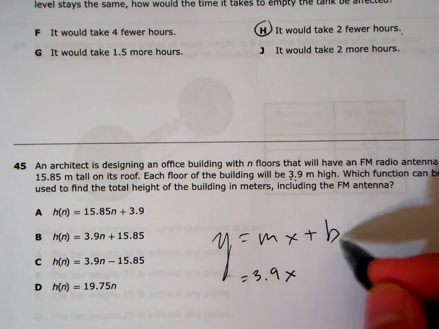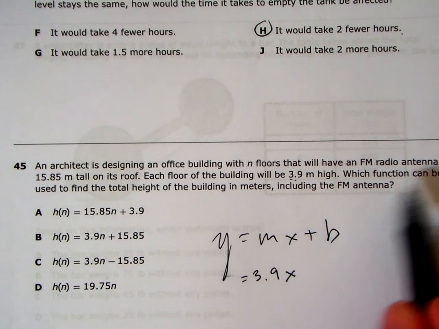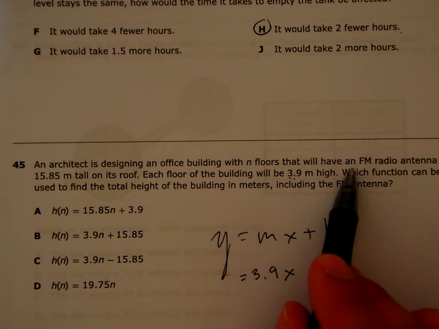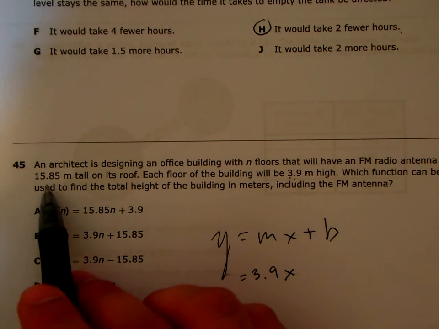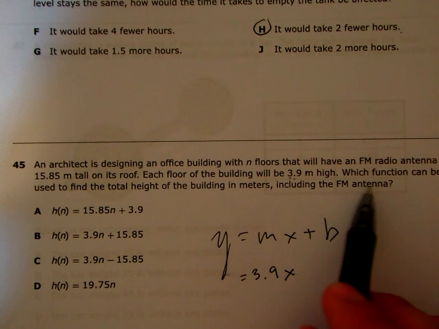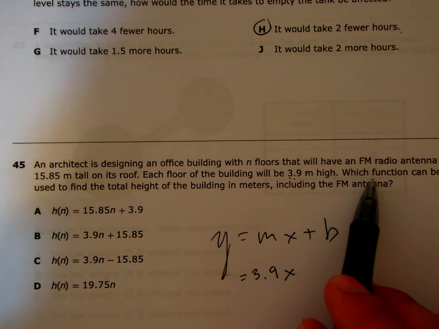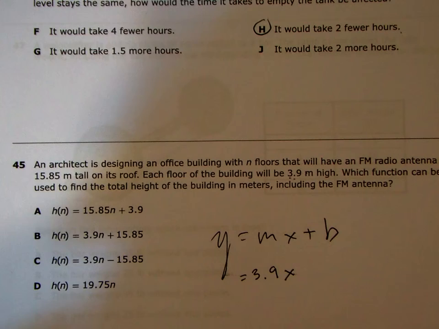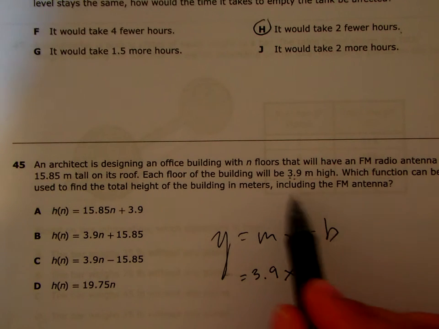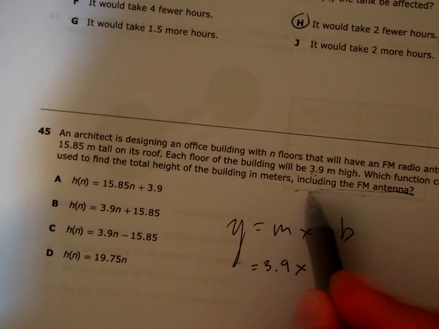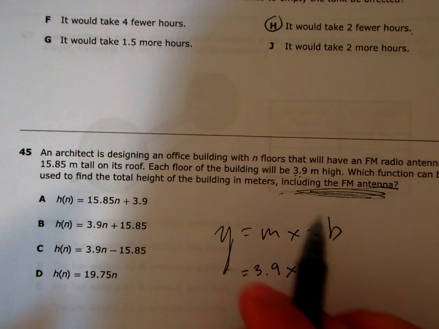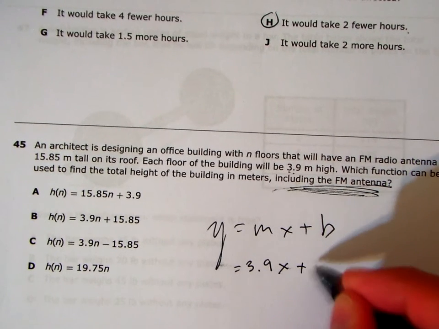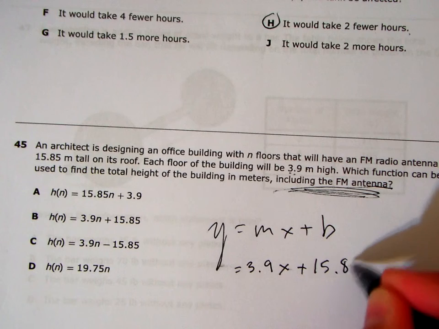Okay? The y-intercept is basically, like here it says, the building will have an FM radio antenna that is 15.85 meters tall. So it says which function can be used to find the total height of the building, including the FM radio. So we're going to include the height of the FM radio. So that will have to be plus what? 15.85.